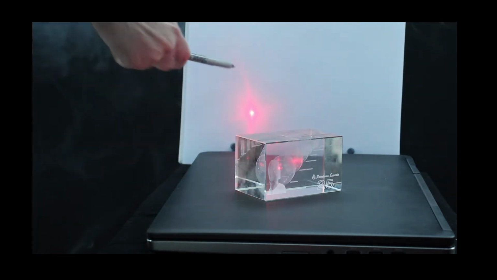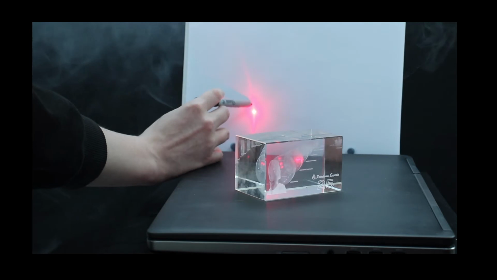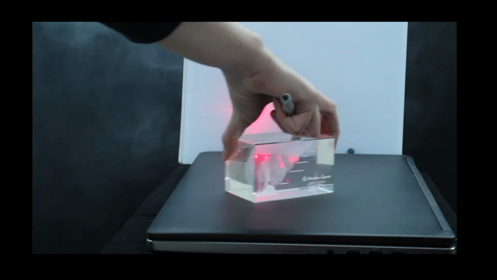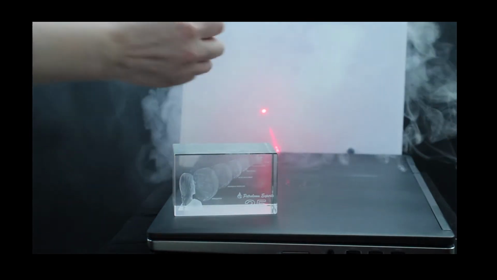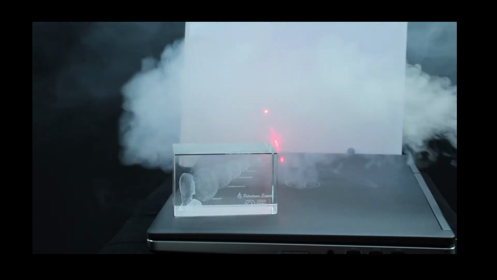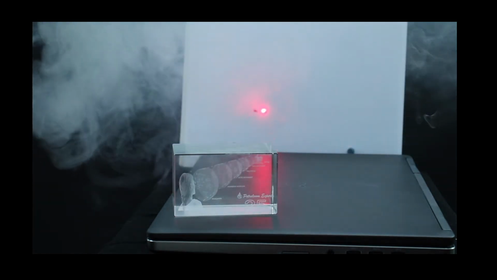What I'm going to do is mark the position of the laser light. So if the block is taken away, we can see the position has moved. The difference that we see here is the amount that the laser light has been refracted or bent by the block. Despite this, some people still thought that light consisted of particles.